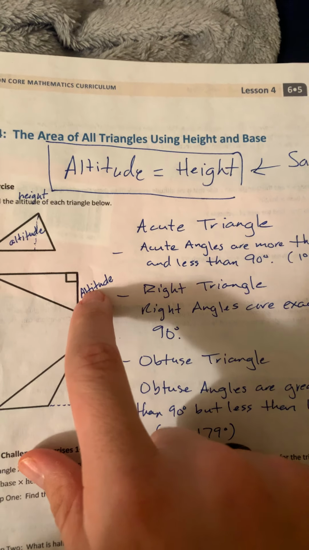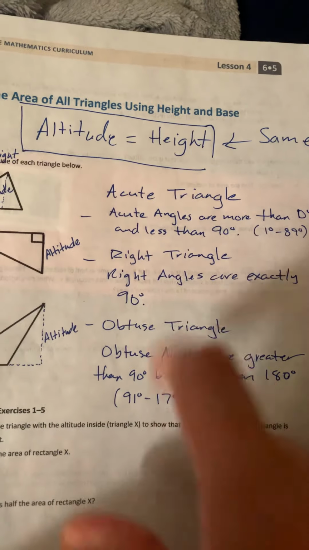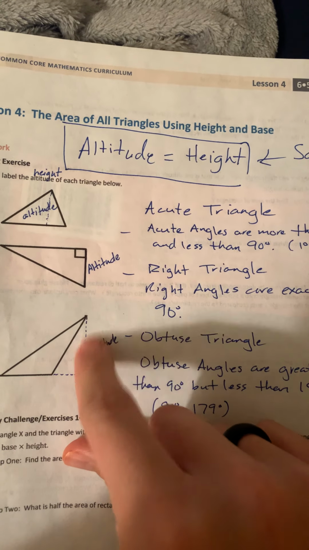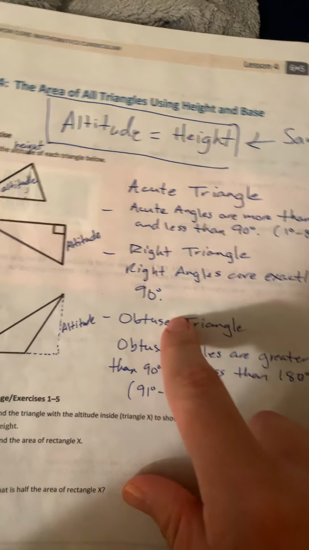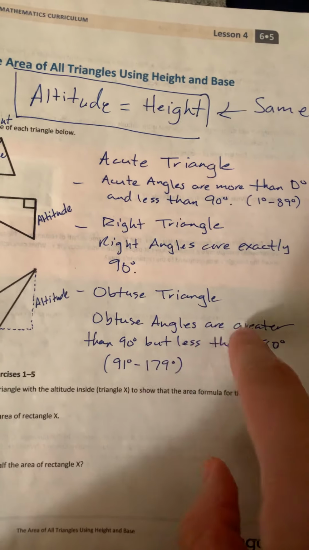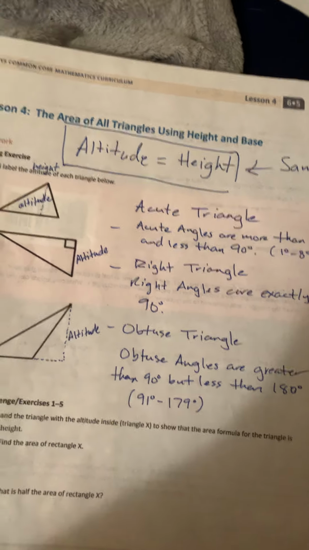This is the altitude for this one, which is a right triangle. Why is it a right triangle? Because it has a right angle, and right angles measure exactly 90 degrees. And this one right here, this is the altitude, okay? And it's an obtuse triangle. Why? Because it has an obtuse angle, and these angles measure more than 90, but less than 180. So it's between 91 and 179 degrees.